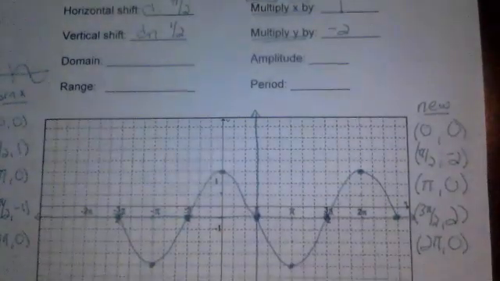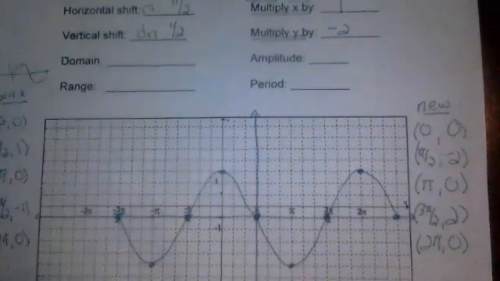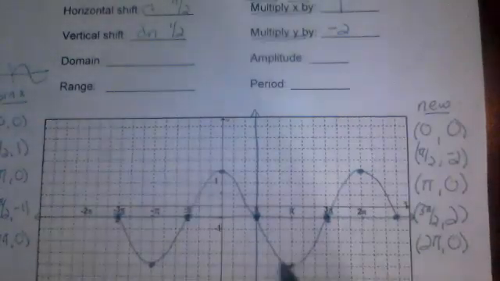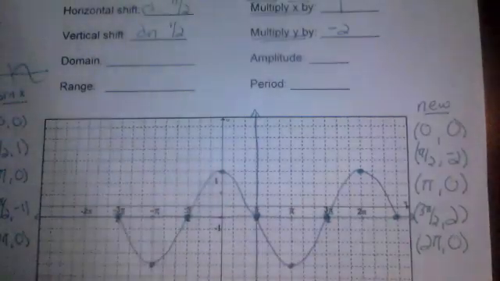Now you only have to give me one rotation in your graph, but I just want to make sure you understand the pattern continues. It doesn't do this pattern and then start over. It has to continue a smooth curve.